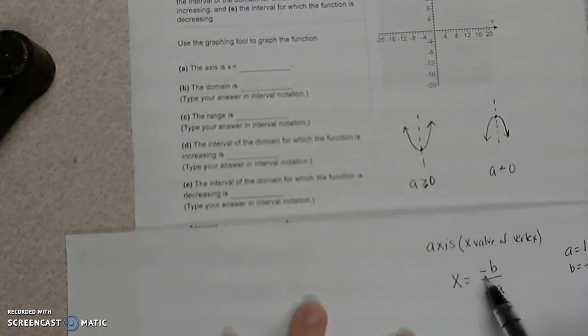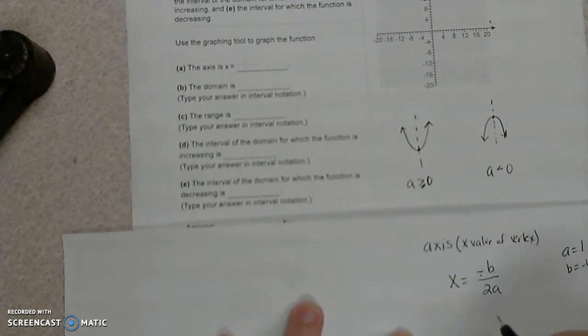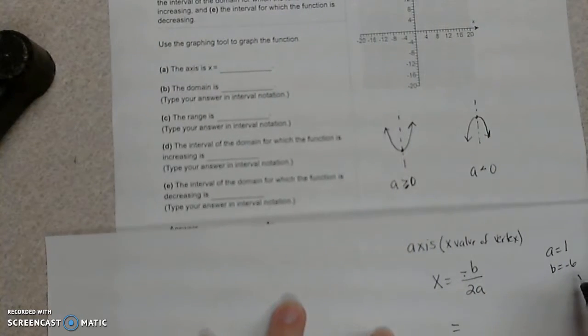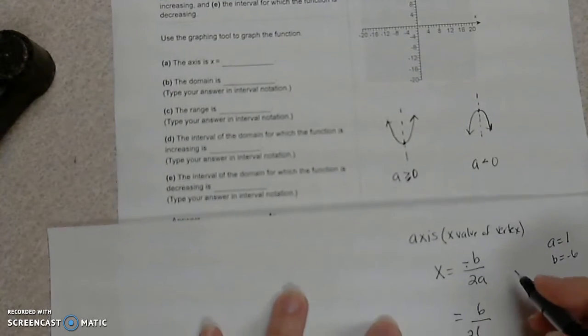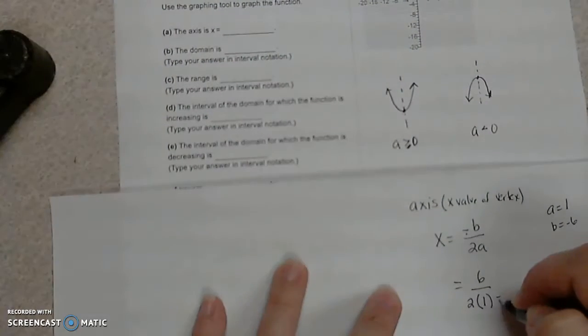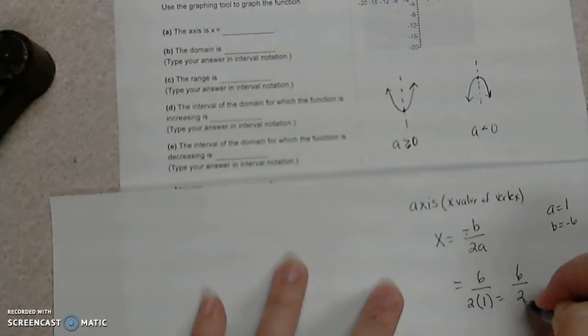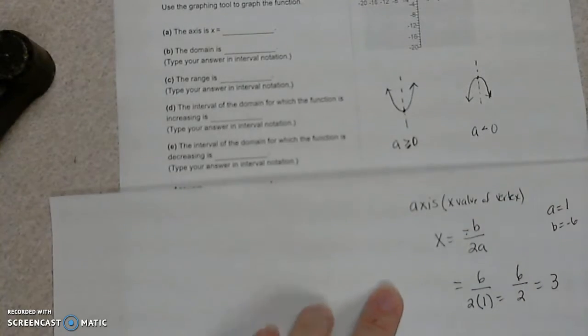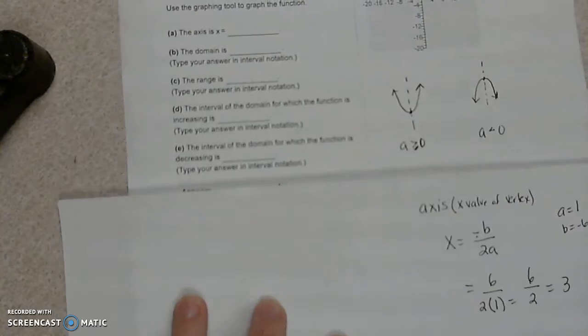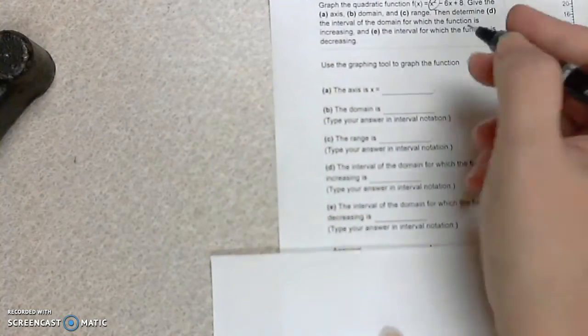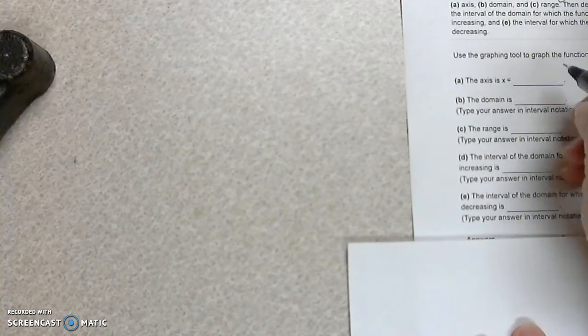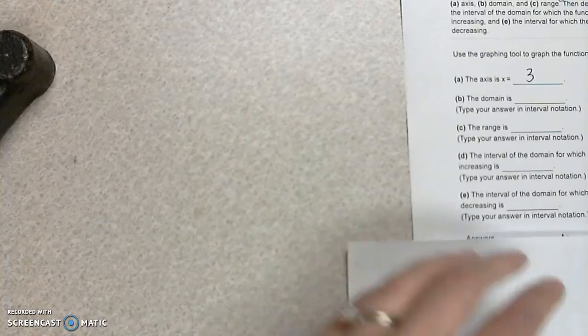Alright, so what we need is the opposite of b. So the opposite of negative 6 is 6. And then our a is 1, so we'll have 2 times 1. That'll give us 6 over 2, which simplifies to 3. So our axis should be at x equals 3. And that's also going to tell us the x value of our vertex.